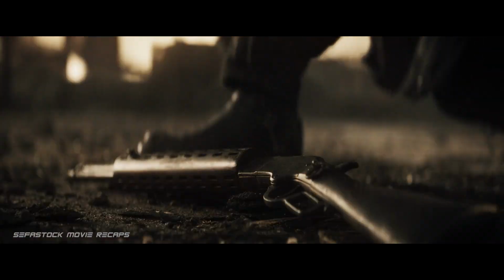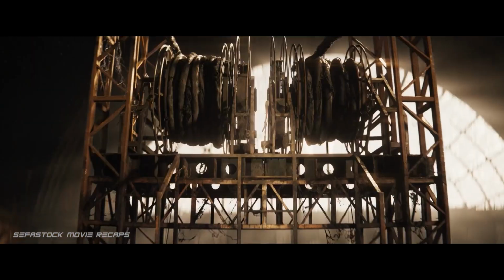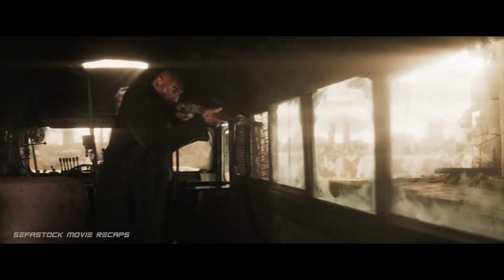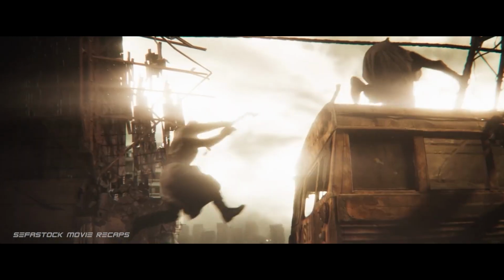We have to go. As chaos erupts, they retreat onto the cable truck under heavy fire, but the attackers pursue, forcing the fight to continue mid-air.